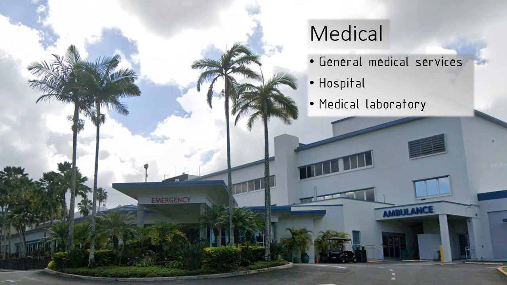Finally, a medical laboratory involves conducting medical research or testing and examining of materials derived from the human body, such as fluid, tissue, or cells, for the purpose of providing information on diagnosis, treatment, mitigation, cure, or prevention of disease.